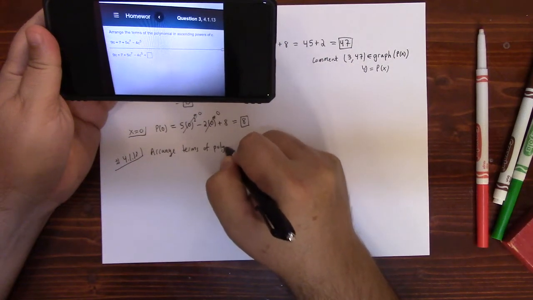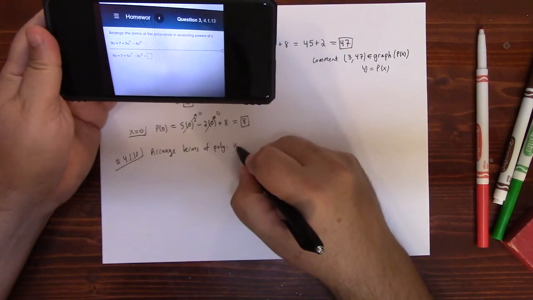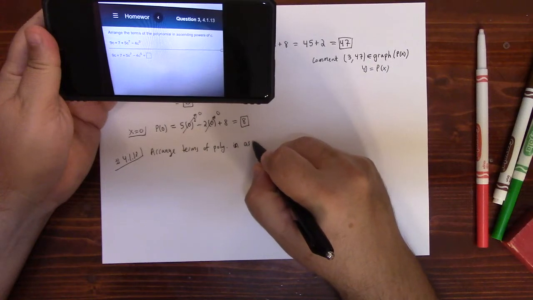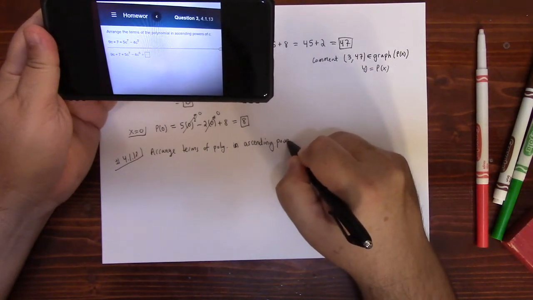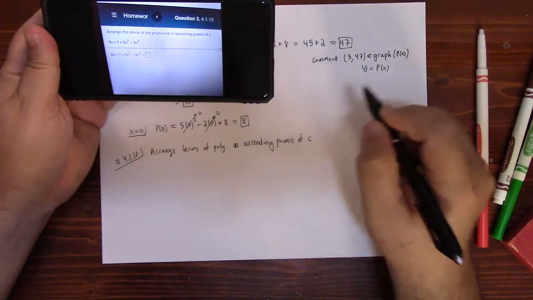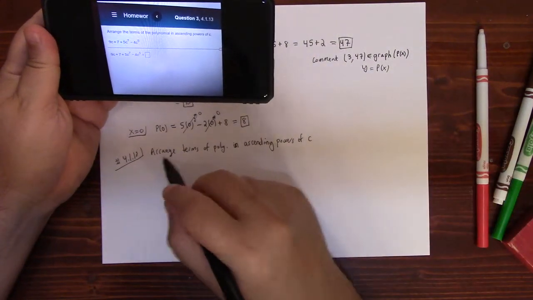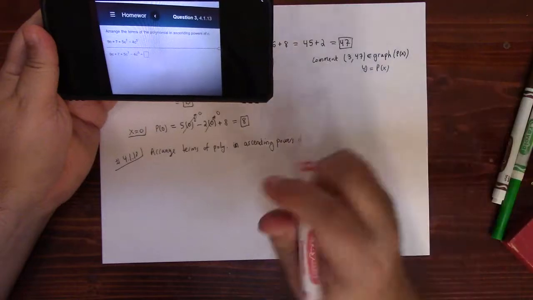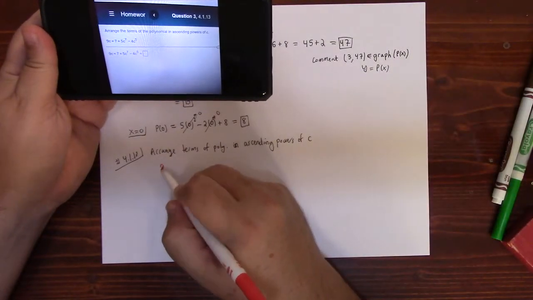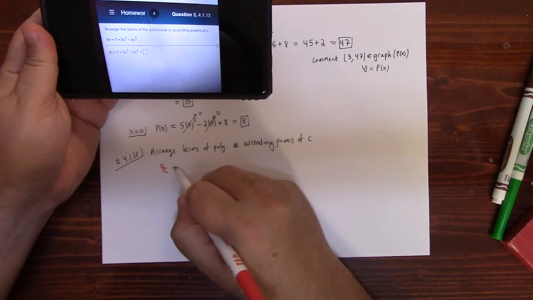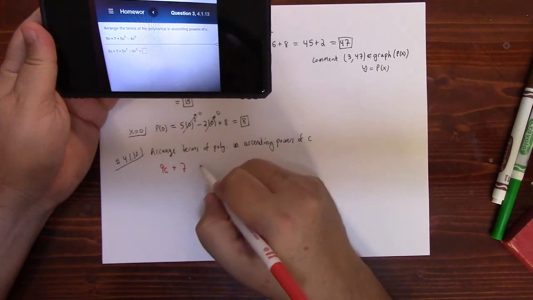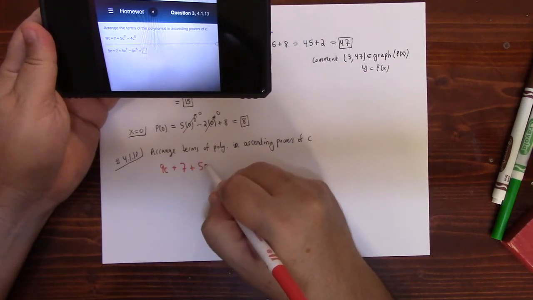Arrange terms of polynomial in ascending powers of c. All right. So they give us to start with, I'll go back to red, 9c plus 7 plus 5c to the 7th power.